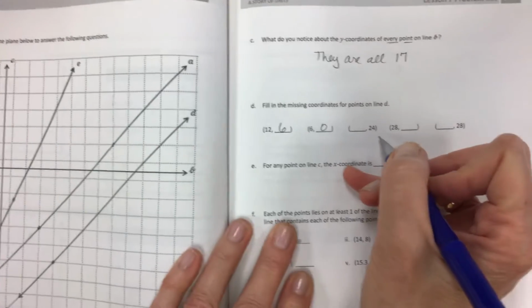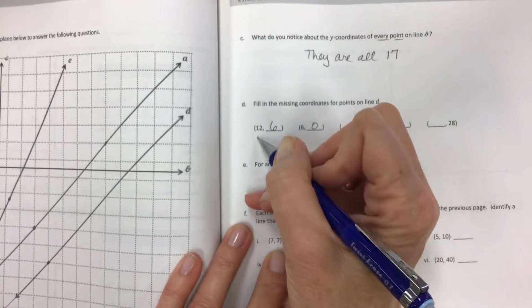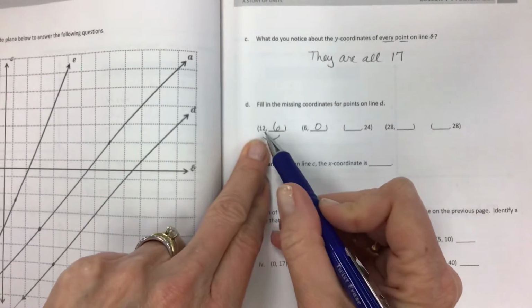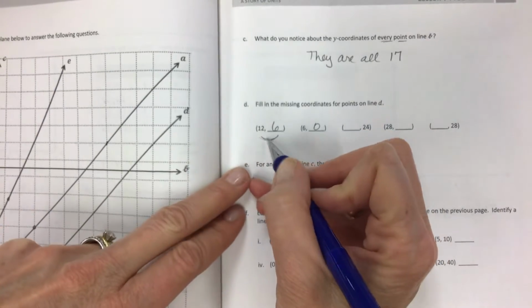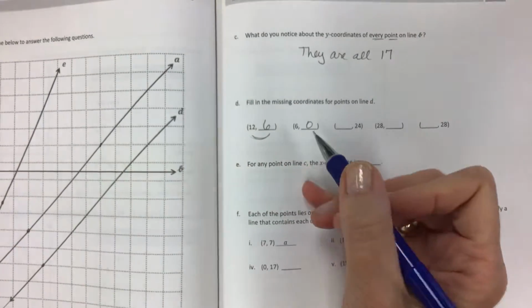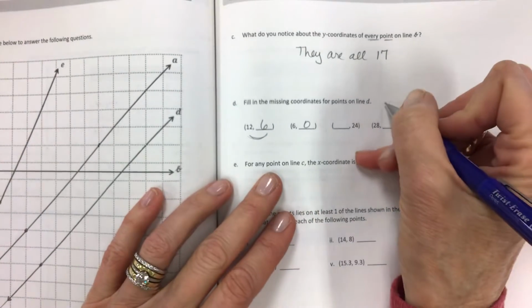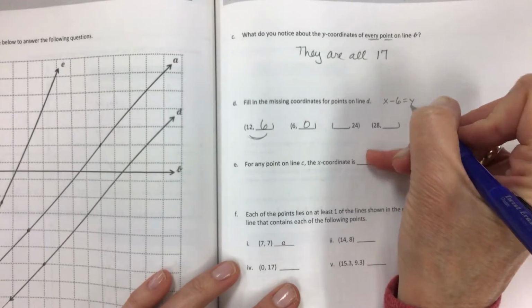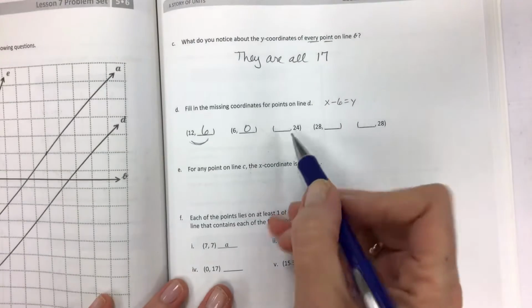Now, when they give you the y, and you have to look at the relationship between the x and y, this seems like if you have x minus 6, then you would get y, right? So let's put this into a tentative formula, x minus 6 equals y. Let's try it out. Will it work?